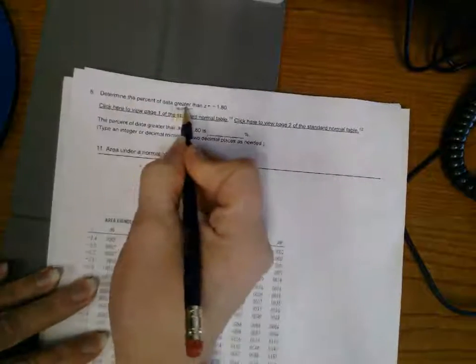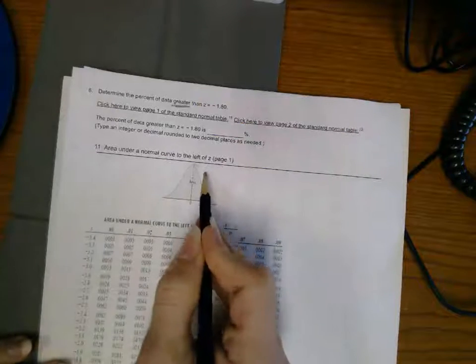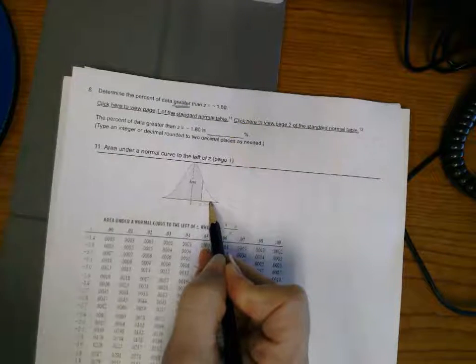All right, wasting all that paper. Let's see. Number 8. This time it does a greater than. Greater than means to the right of, so it's going to be one of those where I have to subtract from 1. Remember, when you want the right side of the curve, this side over here, you have to do 1 minus all this that's on the chart to get the tail end that's unshaded.